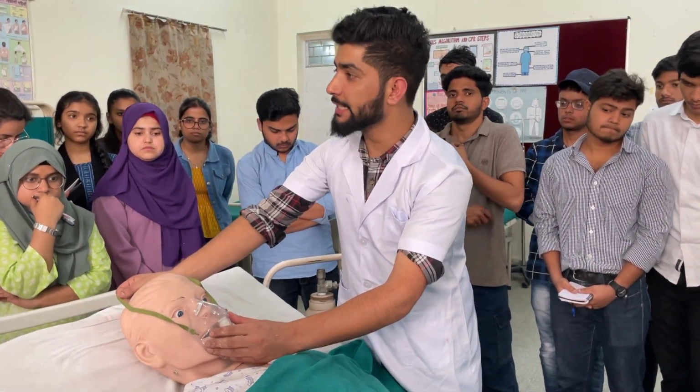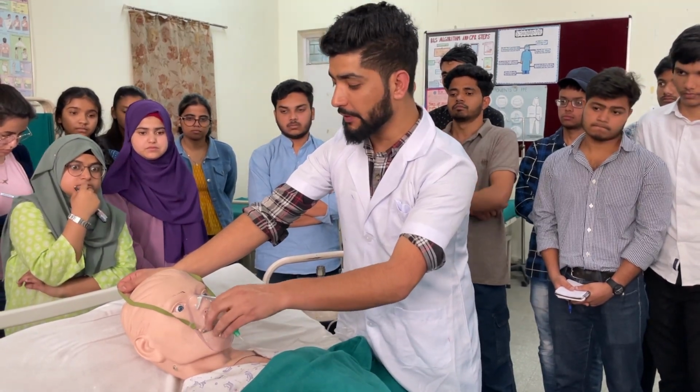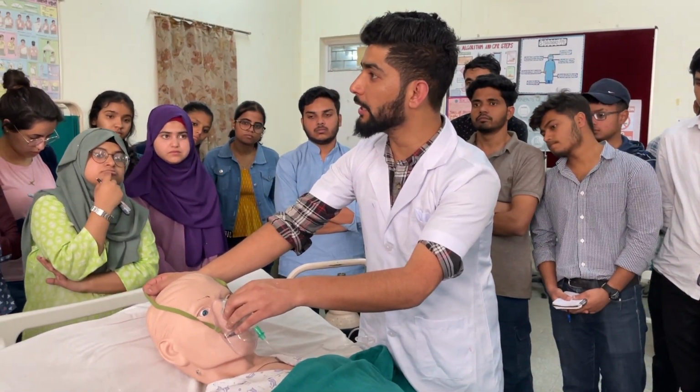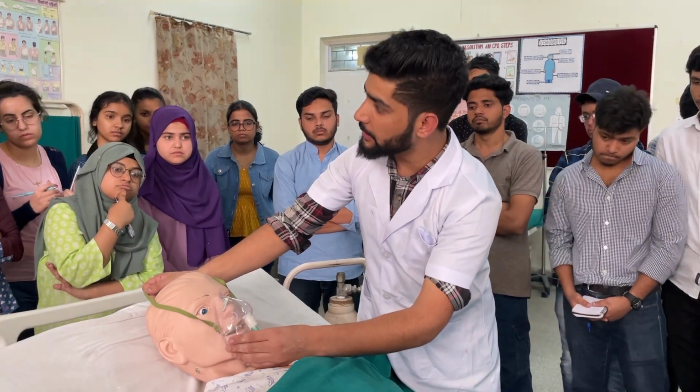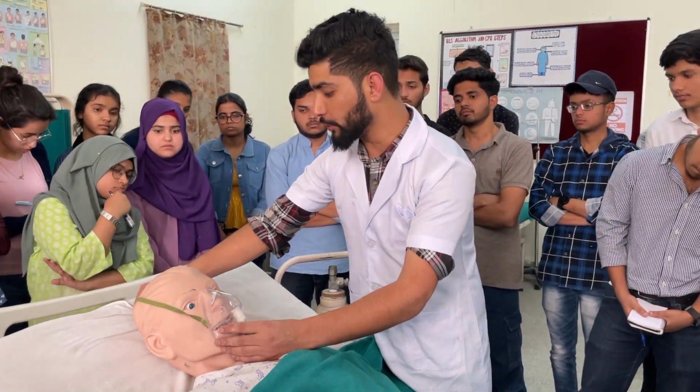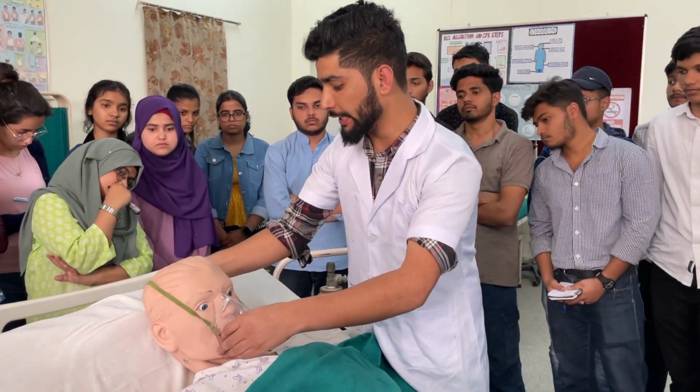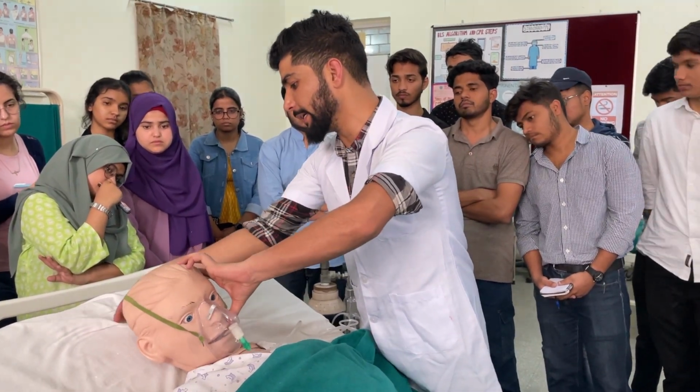After putting the nasal mask, please take care here. This is very much important, and the nose should be wholly covered. Okay, the chin should also be covered. Okay, after putting the nasal mask, the string should be placed behind the ear. Okay.